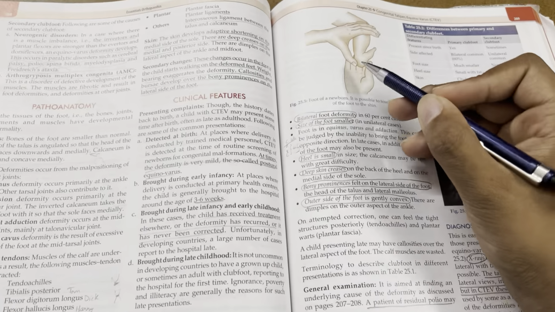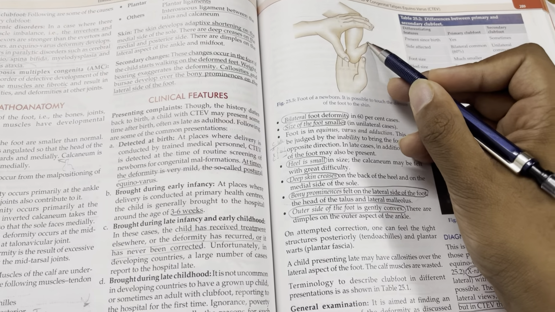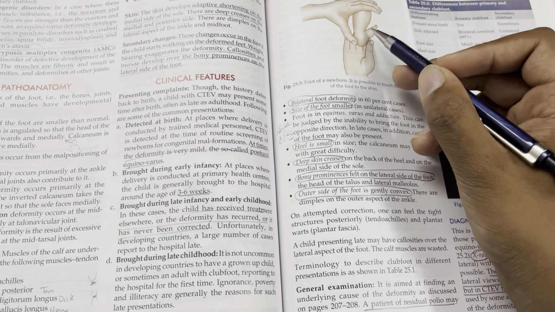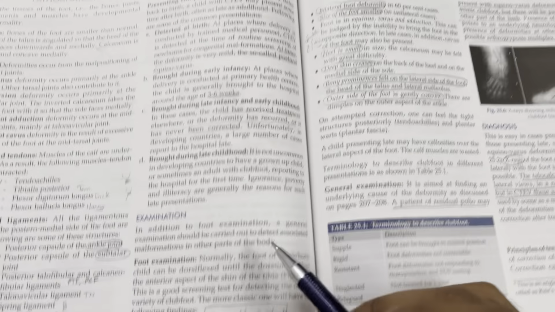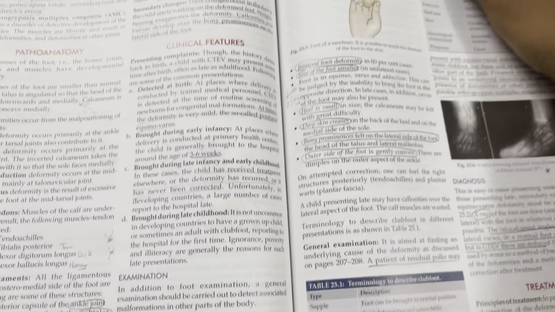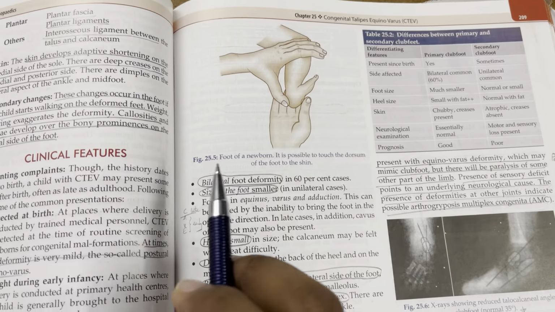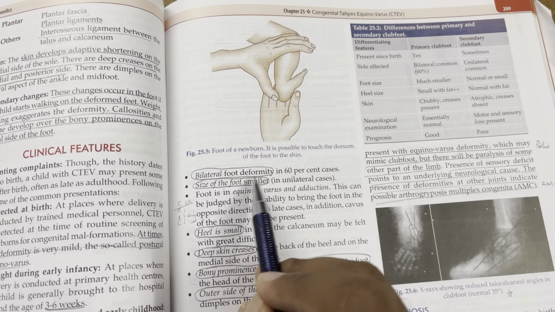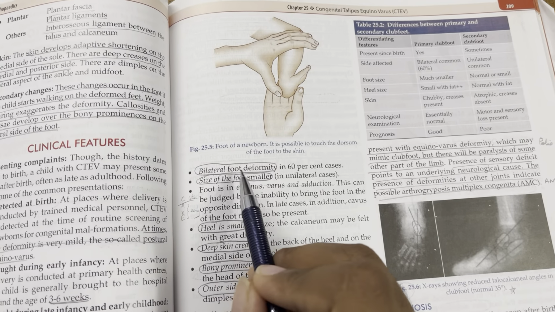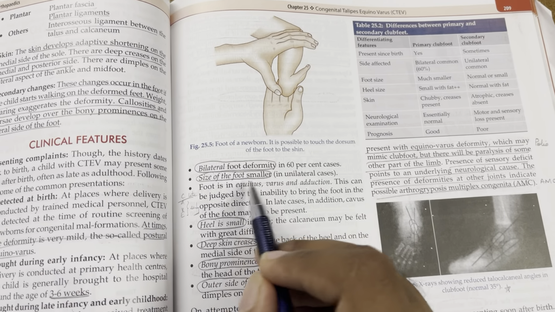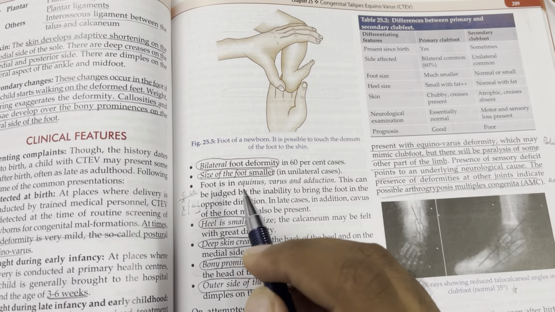In examination, you basically do a screening test, which is dorsiflexion. Normally, you can dorsiflex the foot till it touches the shin of the tibia in a normal newborn child. But in CTEV, this is not possible. Okay, you also have certain classical findings in CTEV. First, it is bilateral. So there is a bilateral foot deformity in 60% of the cases. Then the size of the foot is smaller. I told you about the smaller bones. In unilateral cases too, the size of the foot is smaller.